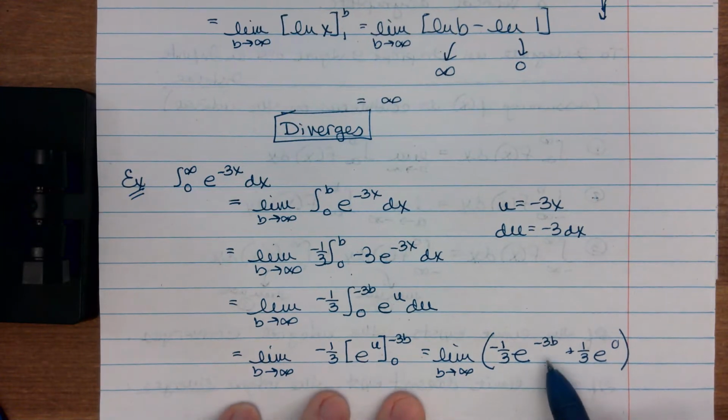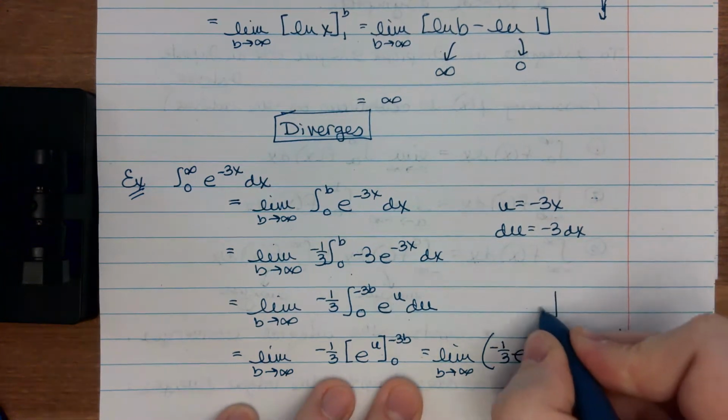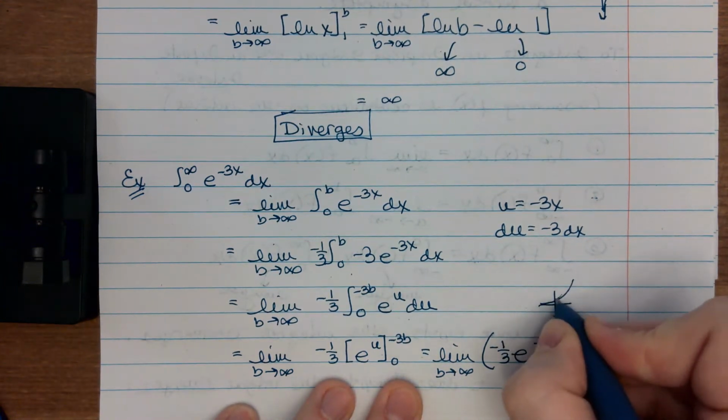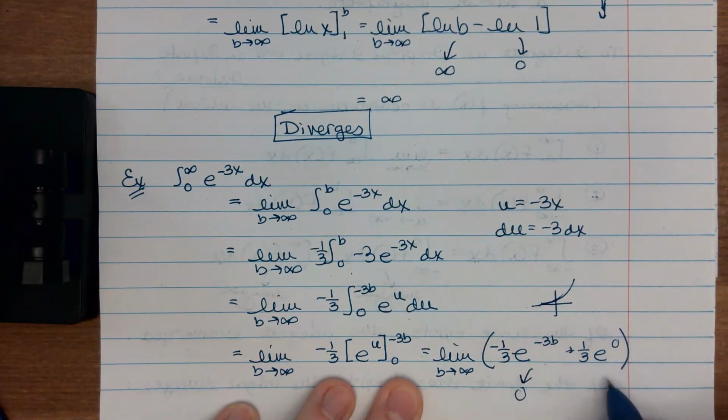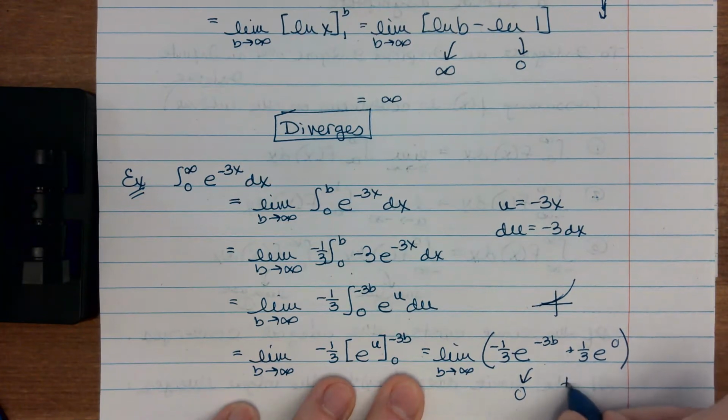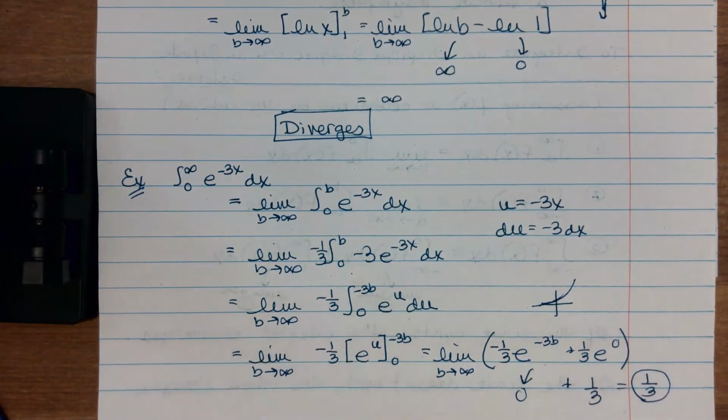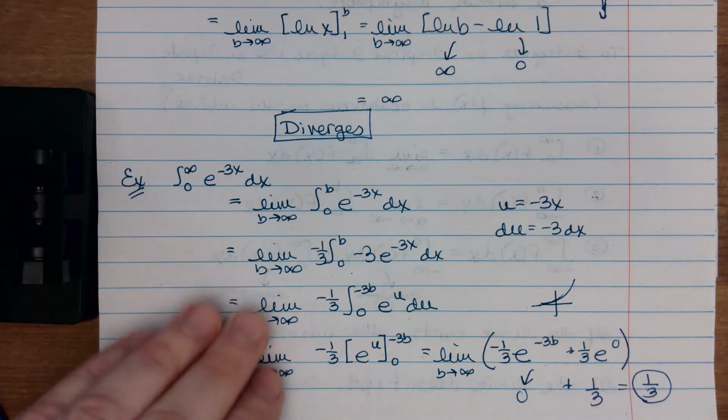What is e to a negative huge number? Well, if you think about the graph of what e to the x looks like, e to a negative huge number is really close to 0. What is e to the 0? 1. 0 plus 1/3. Your answer is 1/3. So this is the basic idea behind how these improper integrals are going to work. I have two harder examples we're going to take a look at, and that should do it for today.